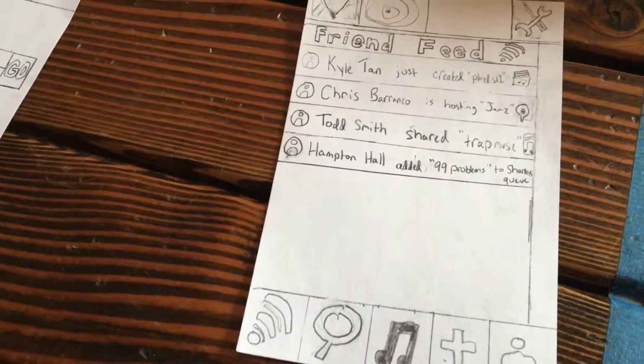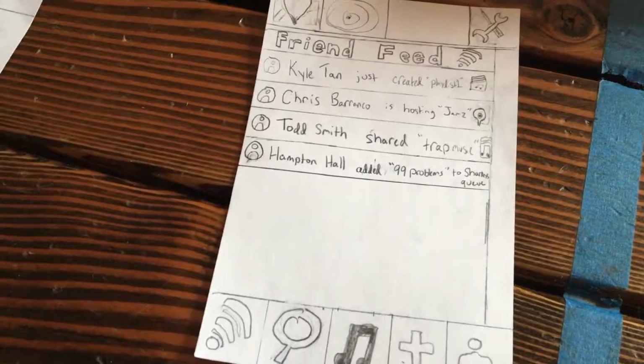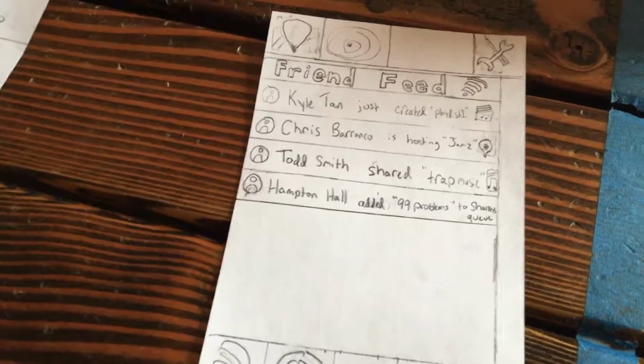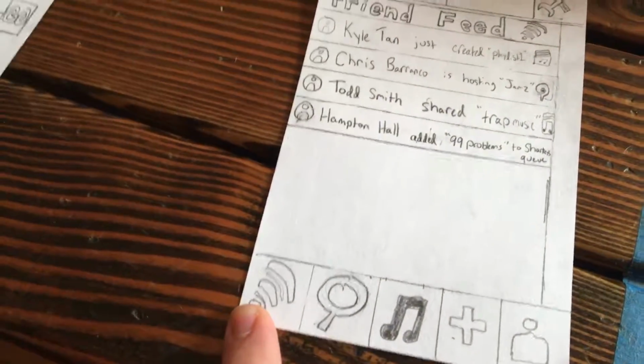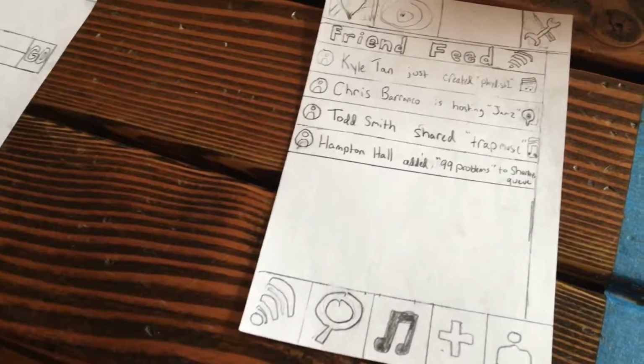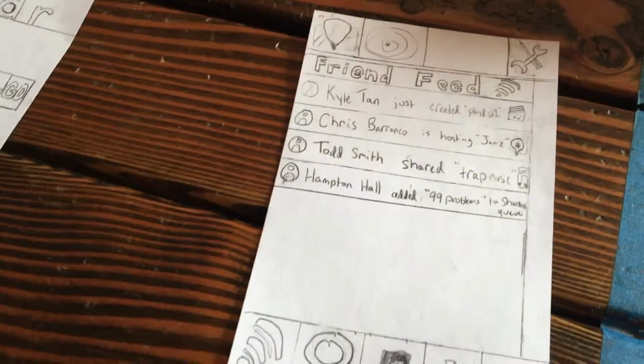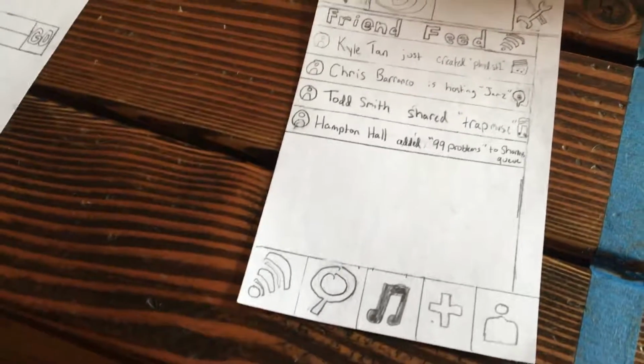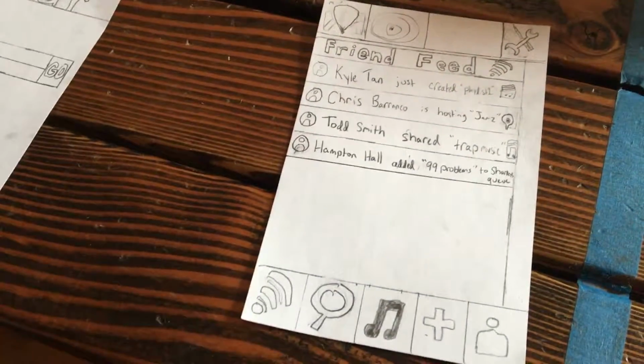In terms of the buttons, this is to get to the friend feed. This is to look up various playlists from your friends or search your friends. It's just an all-around search.